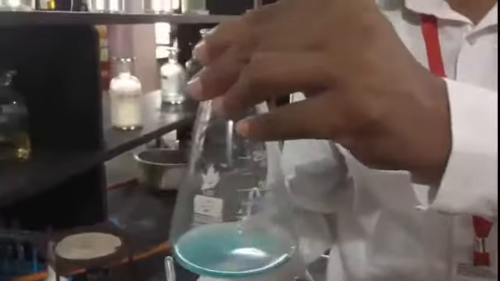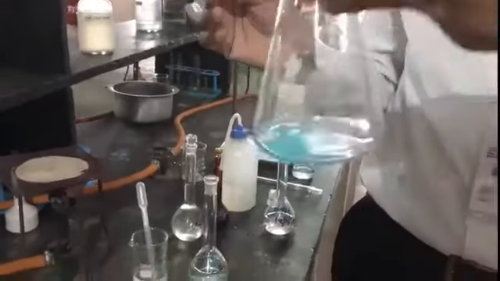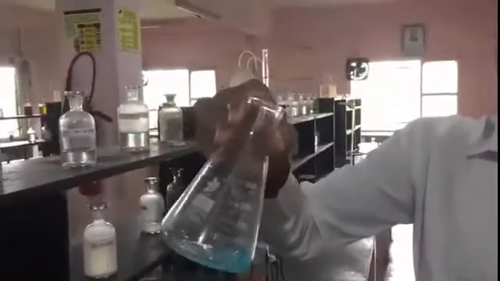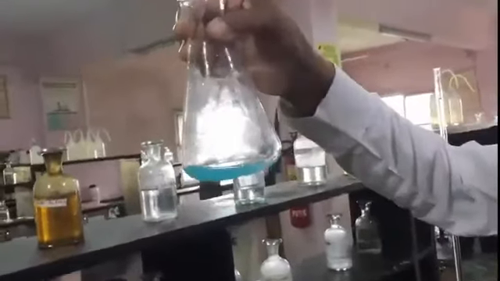You are observing now it's forming a precipitate, right? So I just slightly add one more pinch, okay, and now all the copper ions are converted into copper hydroxide, right? See carefully, this solution becomes turbid.